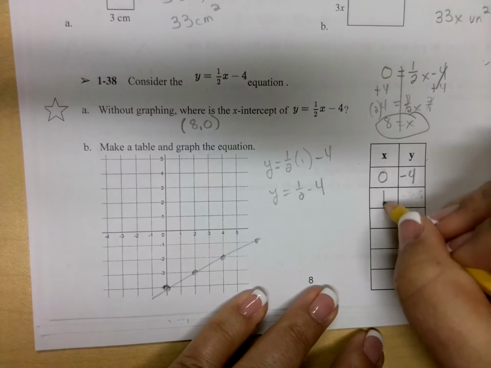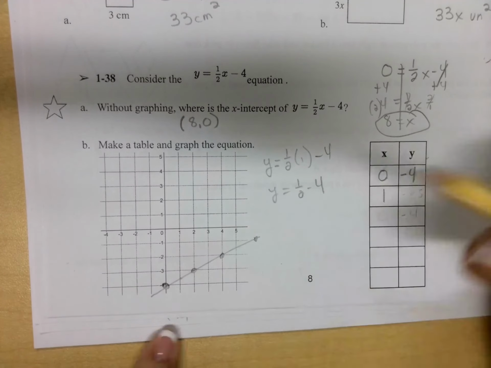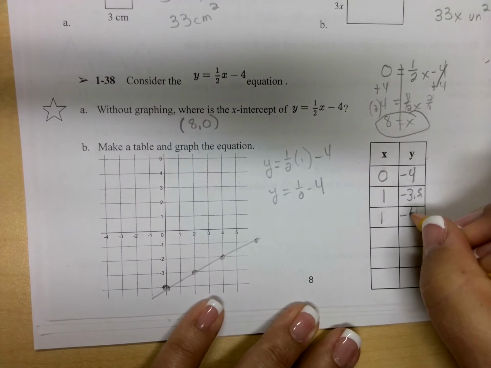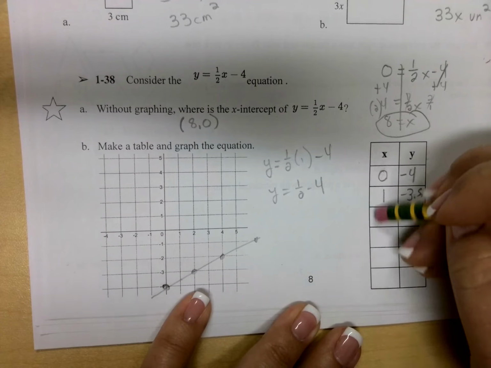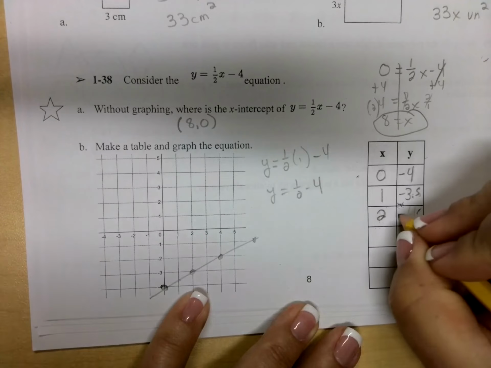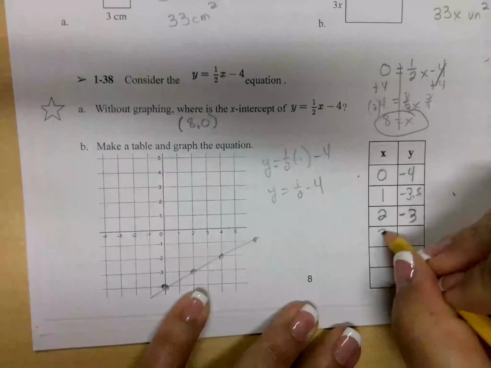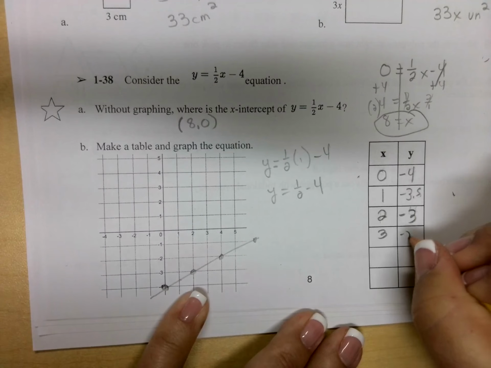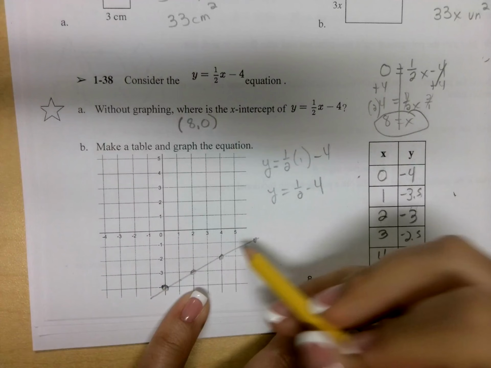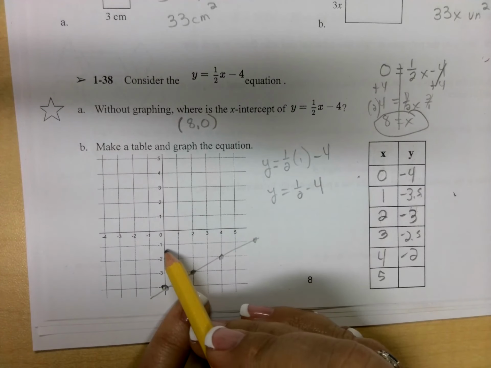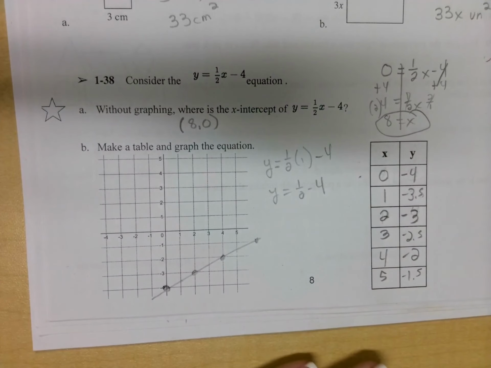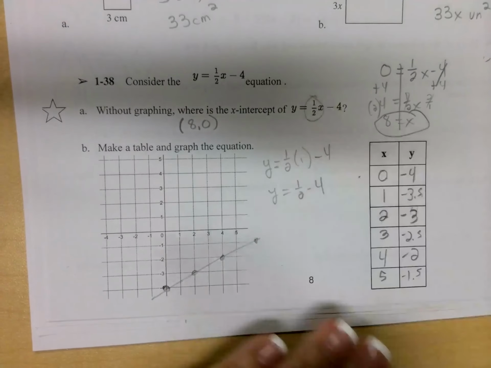It does look to be about negative 3.5. 2 is at negative 3. 3 looks to be at negative 2.5. 4 is at negative 2. And 5 looks to be about negative 1/2. There you go. So we're adding a half each time, which is our slope.